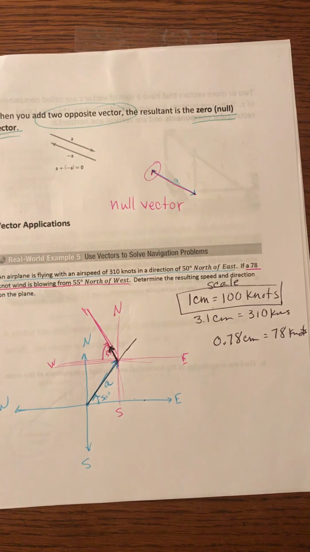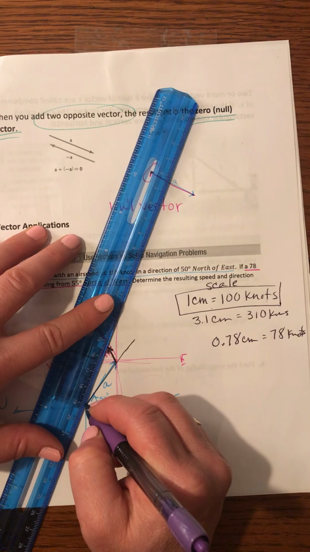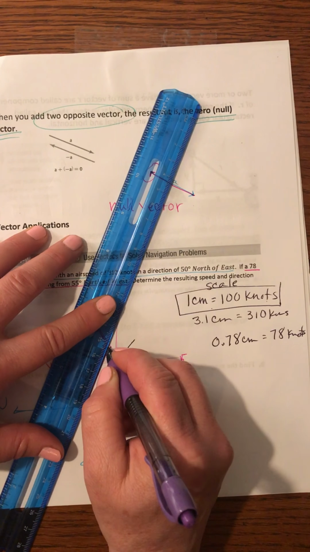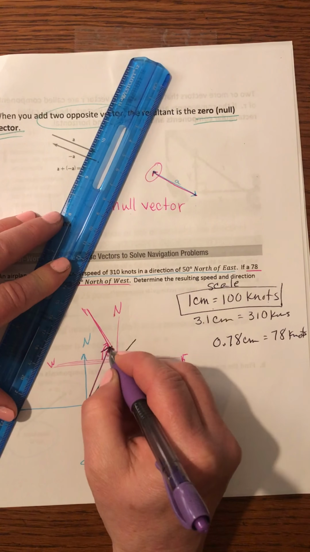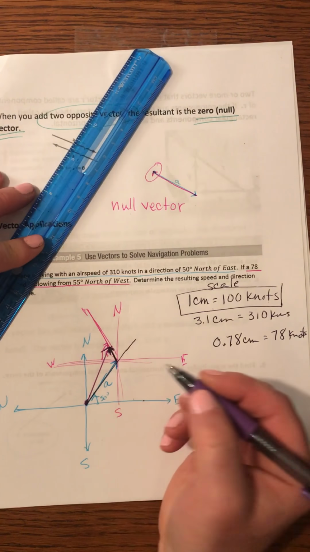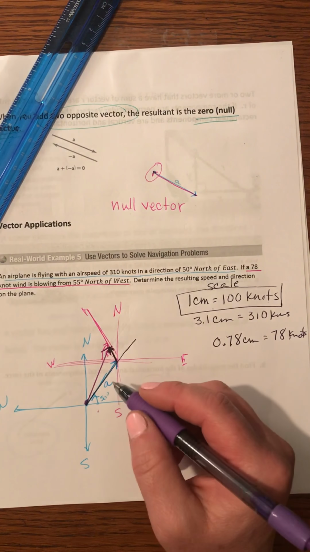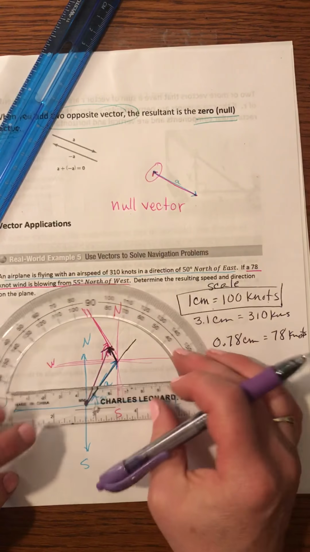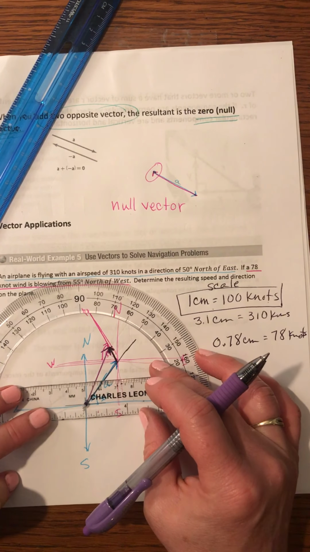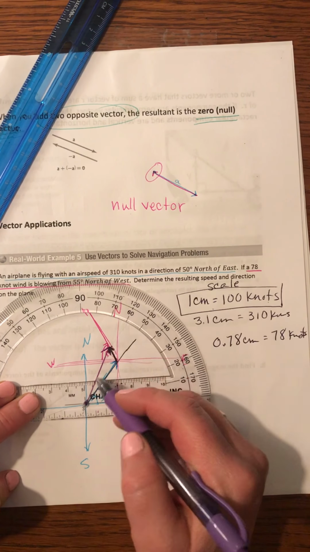Okay, and then here is my resultant. My resultant is from here to here. And so what I would want to do is measure this angle. It kind of depends on how accurate my guessing was here. Looks like it was pretty good on the 50. So this is at about 65 degrees.